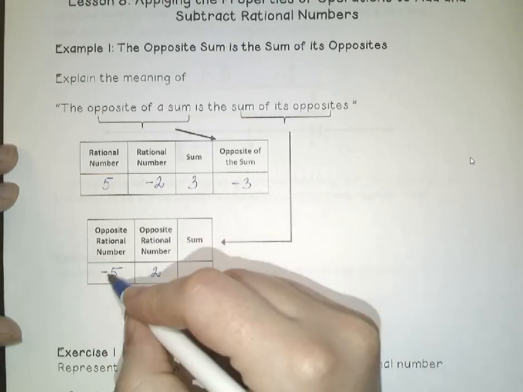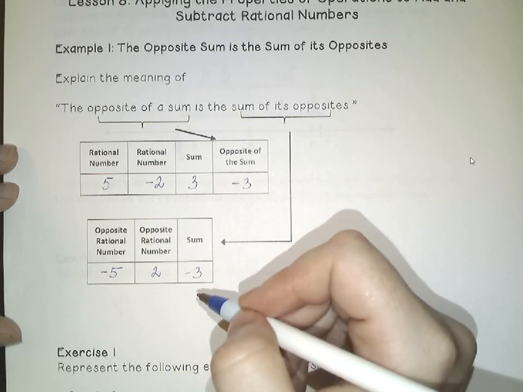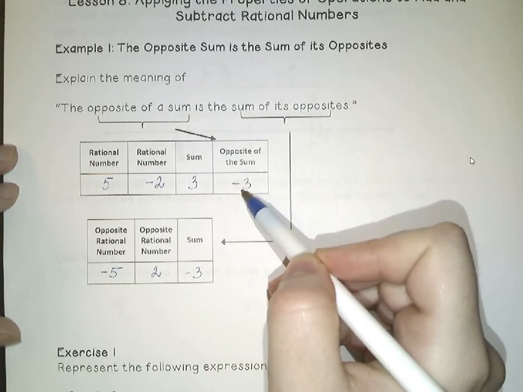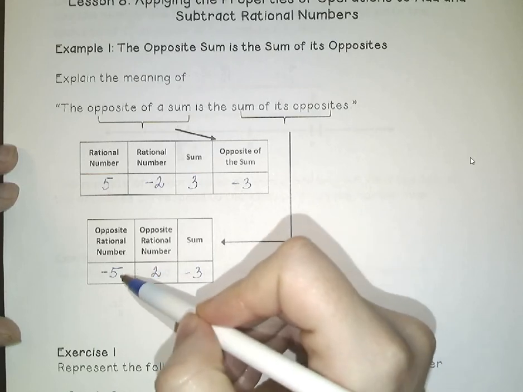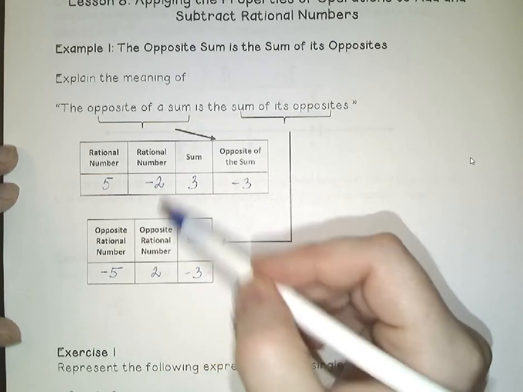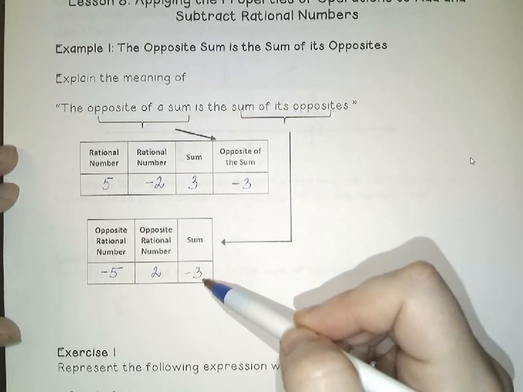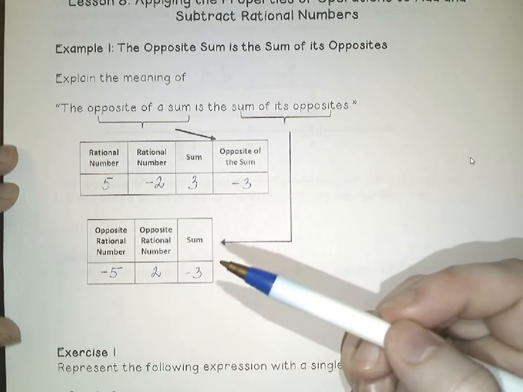Their sum is -3. All right. So the opposite of the sum is the sum of the opposite numbers, right? These are the opposites to this one. The opposite of this sum is the sum of the opposite numbers. Now, does it make sense?